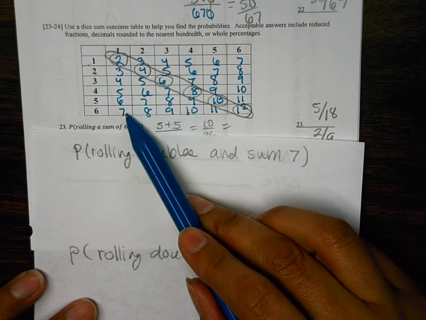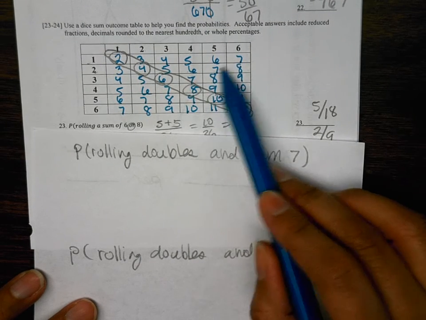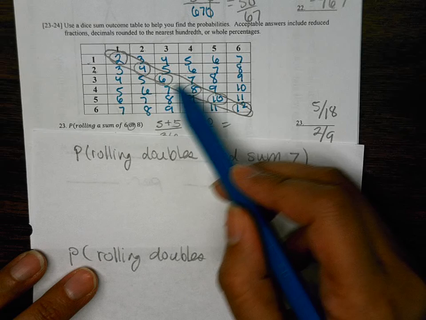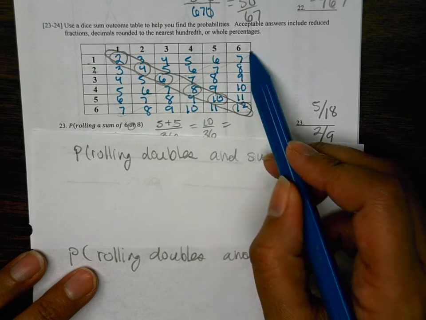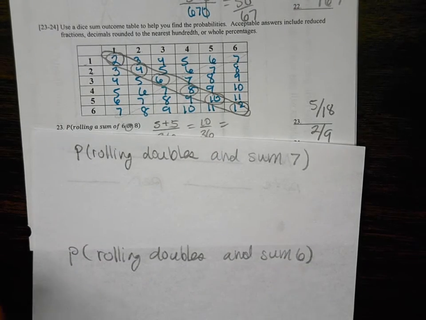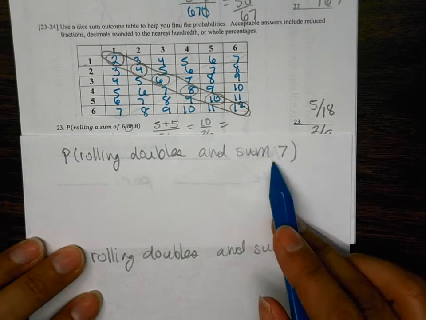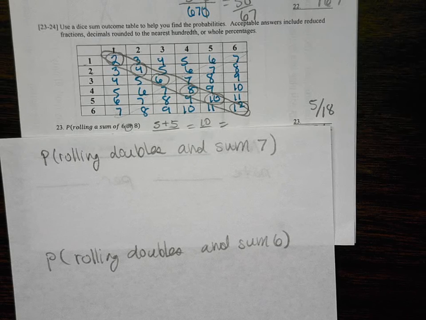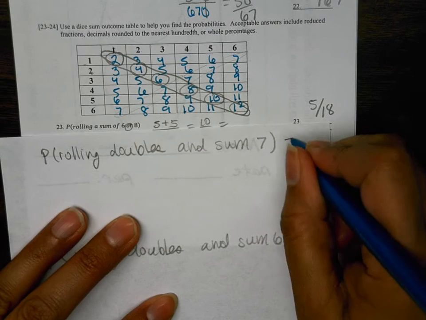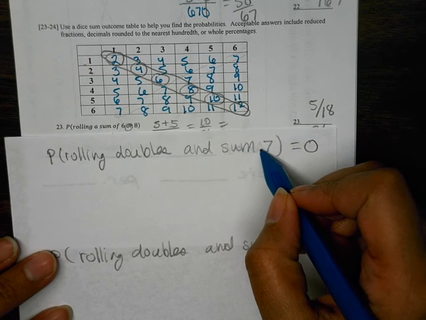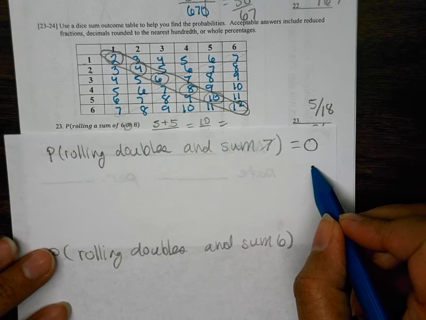Okay. How many doubles do I have here? You have 6. How many 7s do I have? 1, 2, 3, 6. 6. Do they overlap at all? Technically, yes, but no. When they do overlap right here, but is there any number in that overlap space? No. So what they're asking you here, is it possible to roll two numbers that are the same and the sum be 7 at the same time? Mutually exclusive. What's the answer?